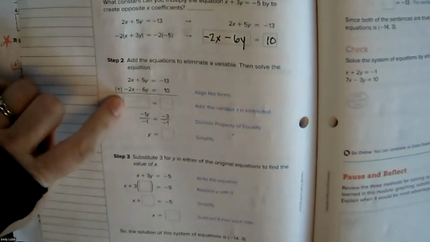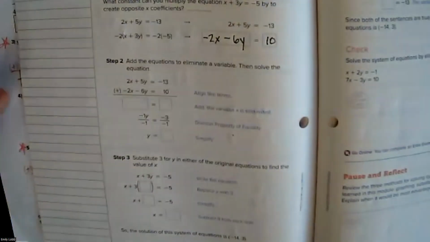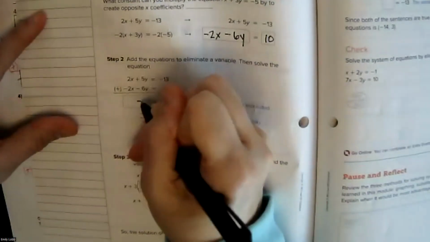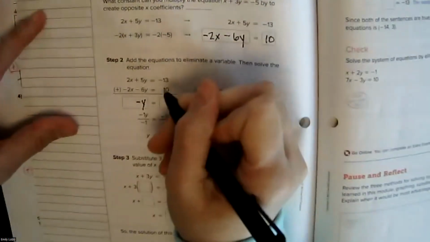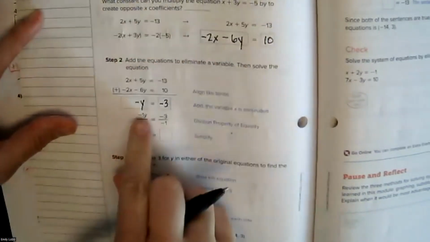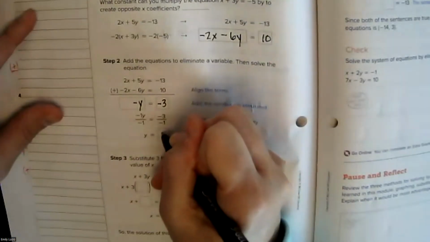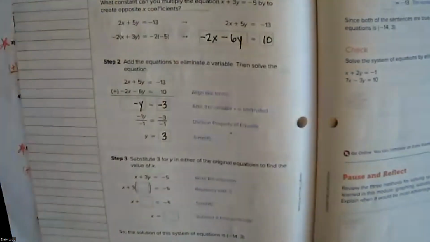They're showing them all lined up. So our x term goes away. 5y minus 6y, Jackson, I really do need you to be quiet, becomes this negative y here. And that is equal to negative 3. So when we take the opposite of both sides, we end up with y equals a positive 3.